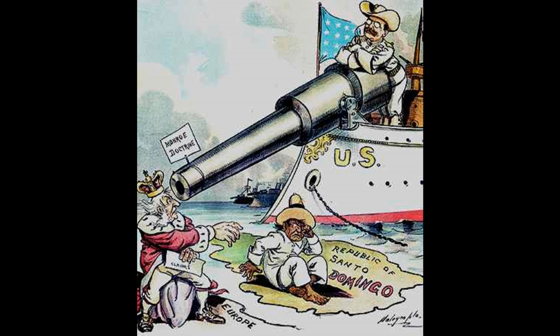Roosevelt stated that in keeping with the Monroe Doctrine, the United States was justified in exercising, quote, international police power to put an end to the chronic unrest or wrongdoing in the Western Hemisphere. While the Monroe Doctrine had sought to prevent European intervention, the Roosevelt Corollary was used to justify American intervention throughout the hemisphere.